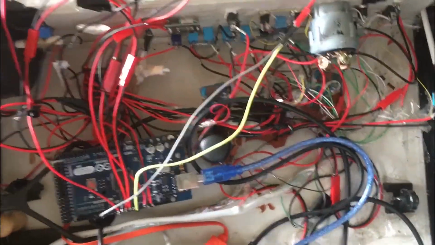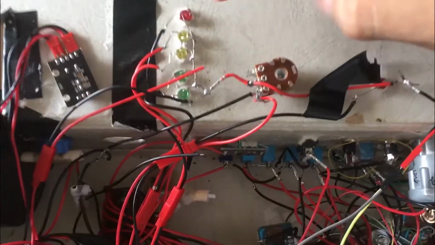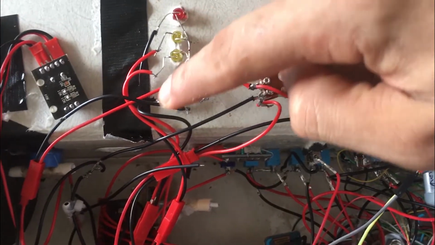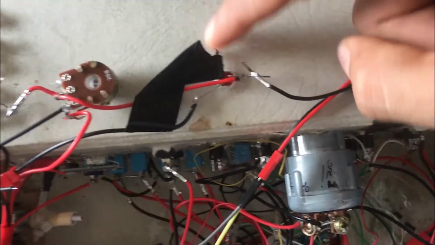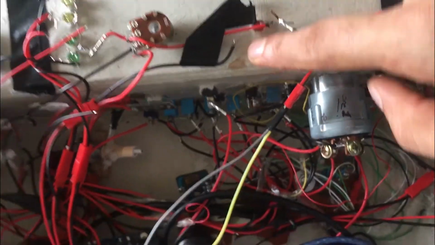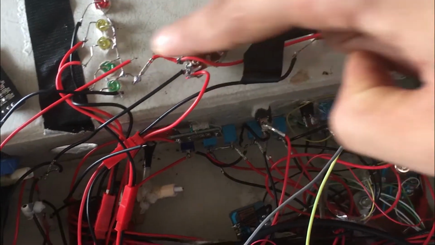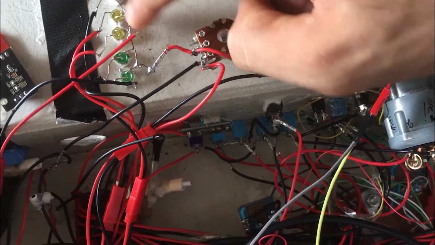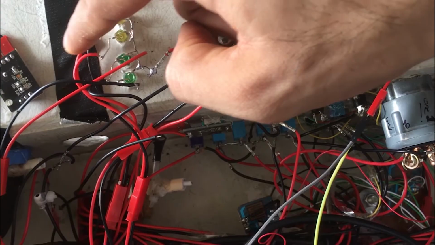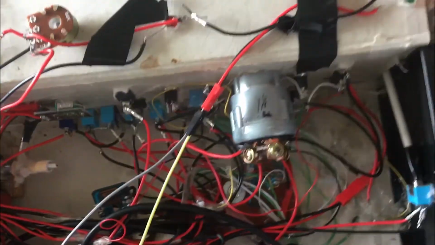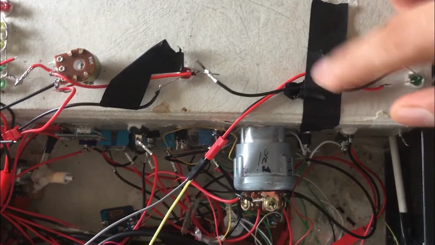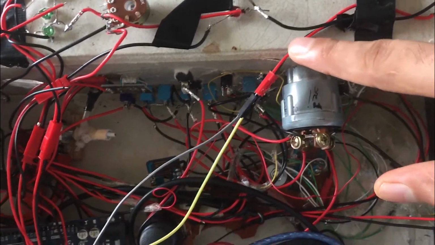So the circuit is completed. Let me show you what I have done till now. Right here we have 1, 2, 3, 4, 5, 6, 7 and 8. So we have installed 8 LEDs. These 5 are connected to common positive, and the signal is coming from Arduino Mega as negative, and the other 3 are connected to common negative, and the signal is coming from positive.